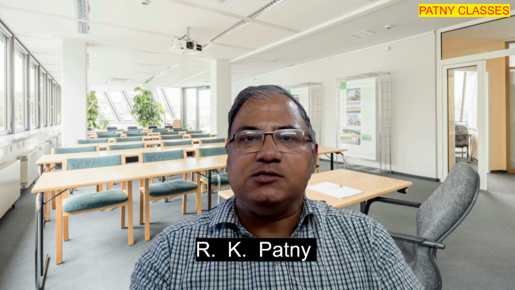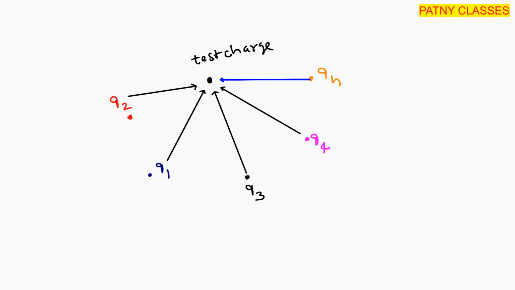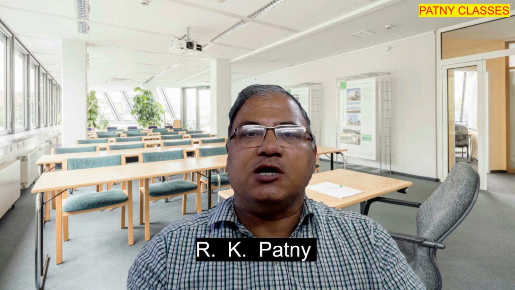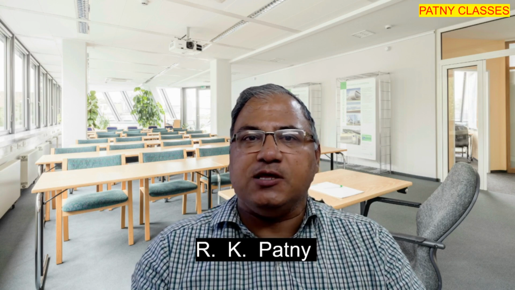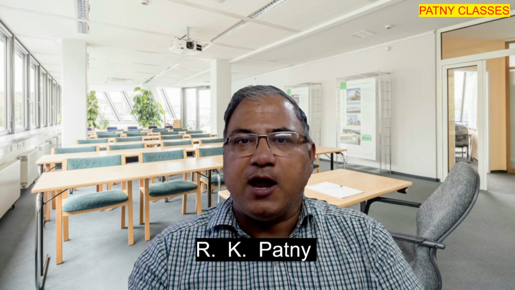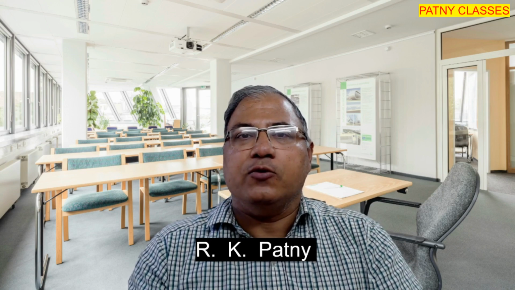Here we are considering all charges placed in the vacuum. We can even study charges placed in a medium as well, but today I am going to develop the electric field due to a system of charges placed in the vacuum, and the net electric field due to all charges on the test charge. For that, we are going to use Coulomb's law, and we are going to take the help of the principle of superposition.